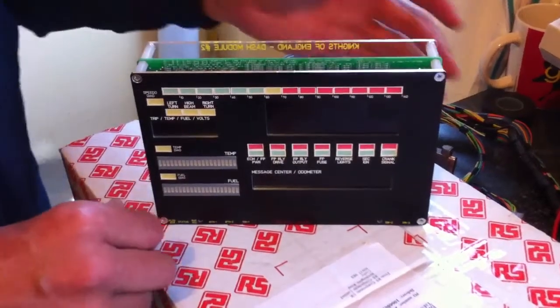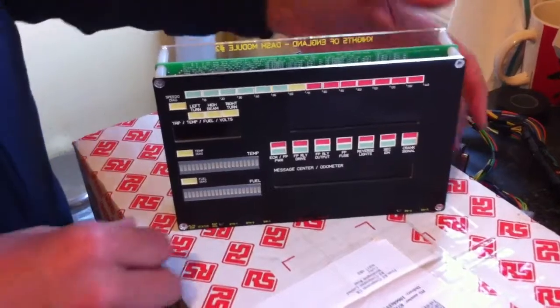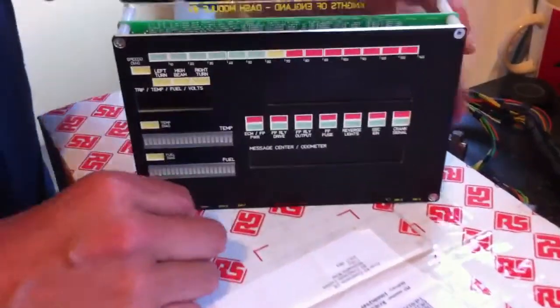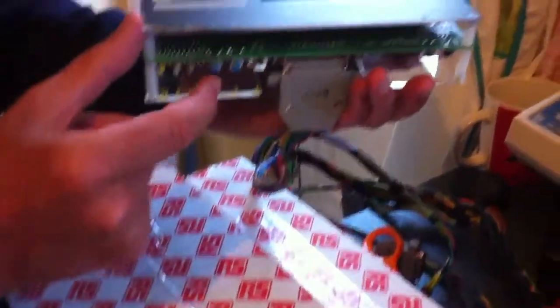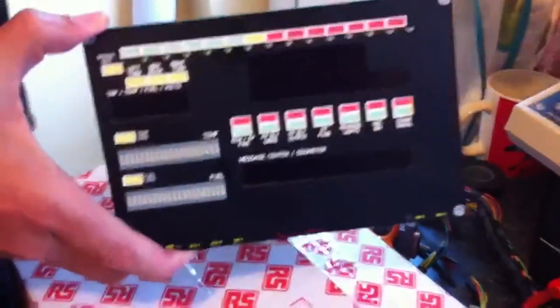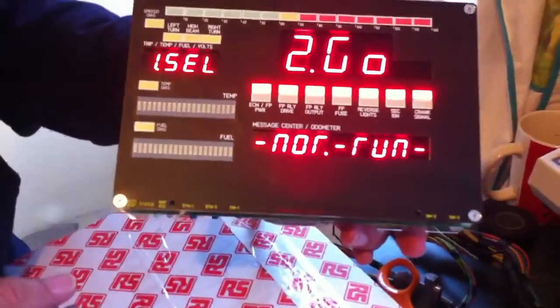Okay, in this video we're going to look at the diagnostic mode of Dash module number 2, which enables us to retrieve any stored fault codes. To do this mode, we need to make sure that switch number 1 is in the on position, which is to the right. When that's in that position, that means when we power the unit up, we go into the operating mode select menu.